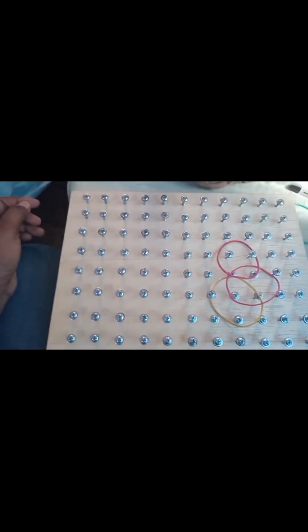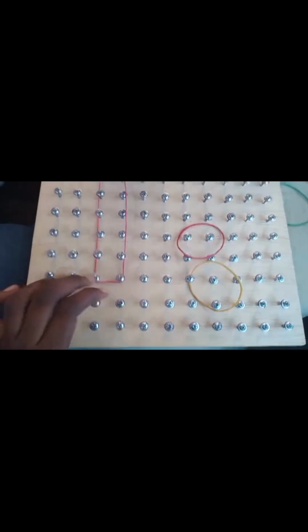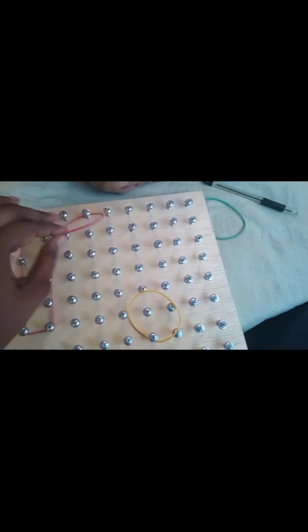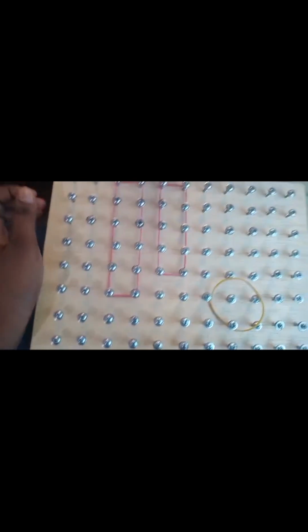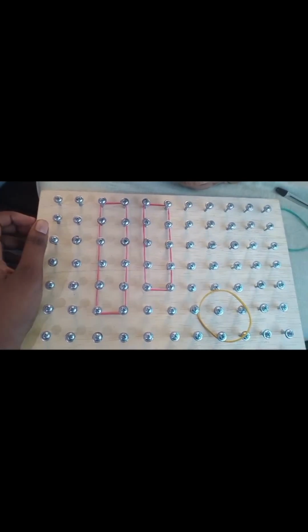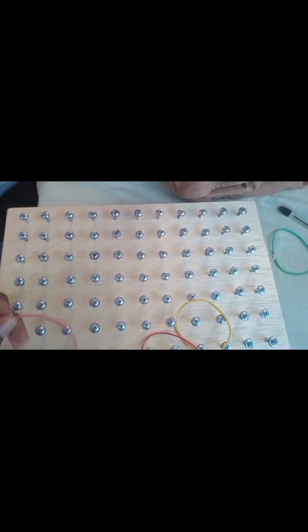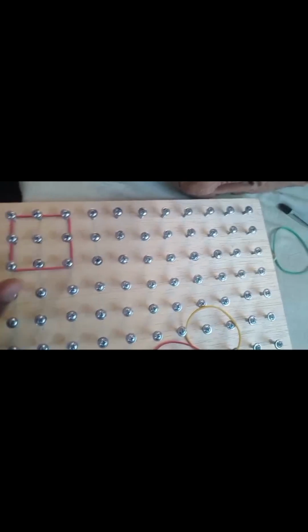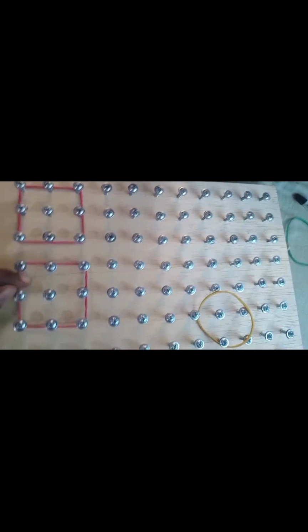For grade 2, we can teach lengths. We can have them make a rectangle shape, one which is longer than the other, and have them tell us the length of the shape. For grade 3, we can do congruent shapes. Now, congruent shapes are identical shapes. So we can have them create a square and the next square.